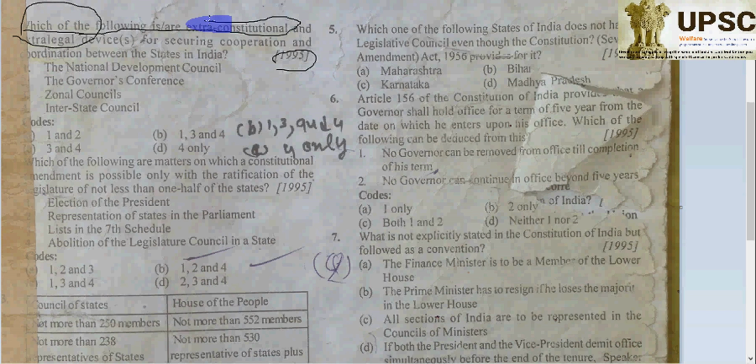Extra-constitutional, of course, as we know, is the National Development Council, and the General Council, which was passed by amendment, is also extra-constitutional, for securing cooperation and coordination between the states.